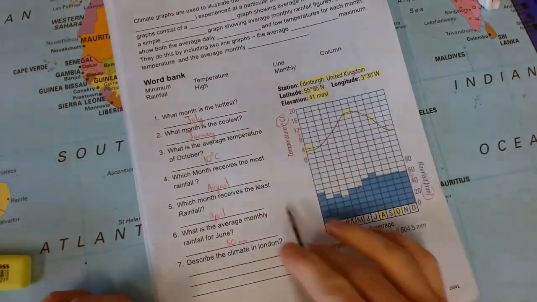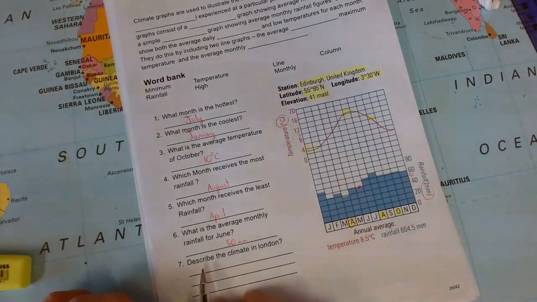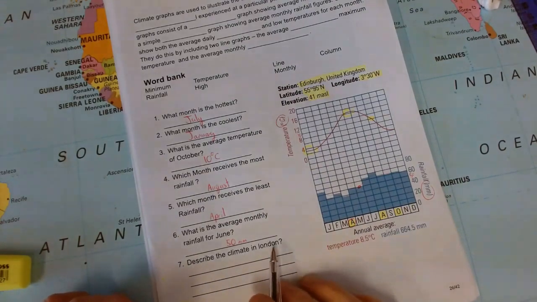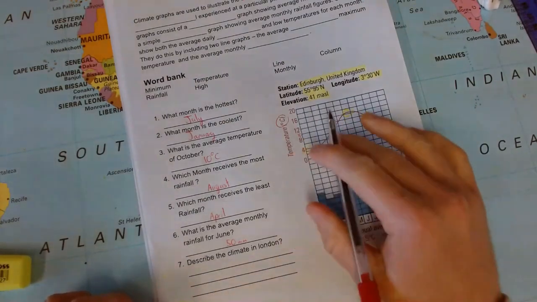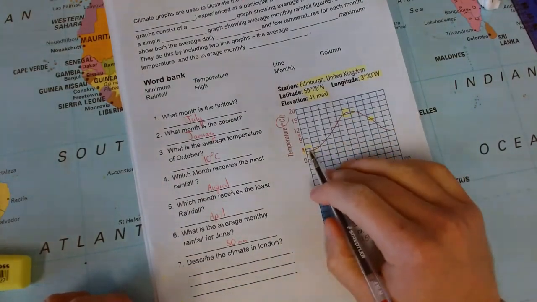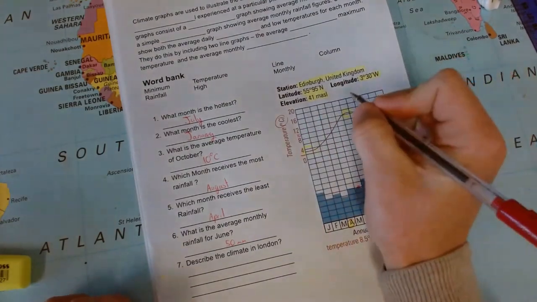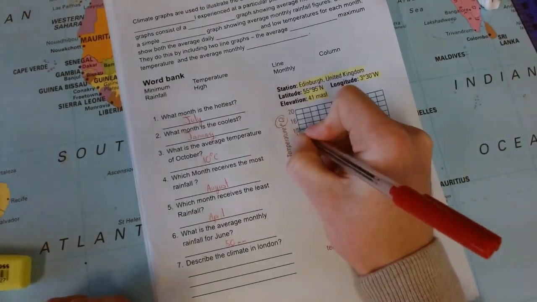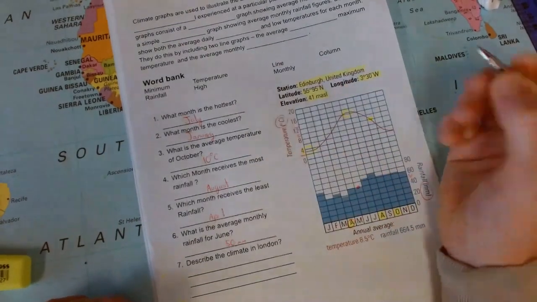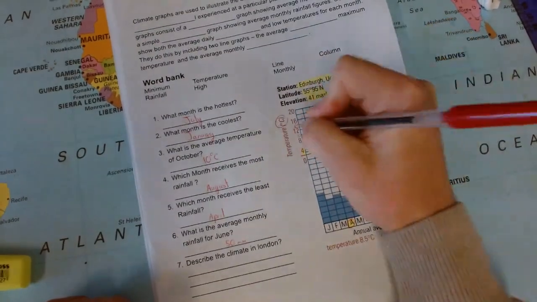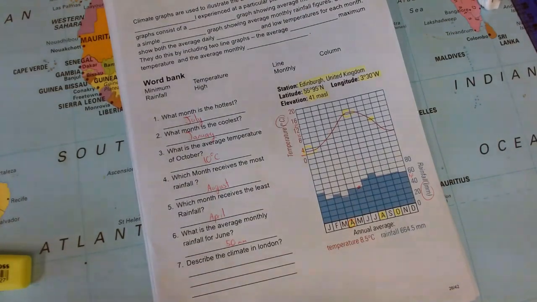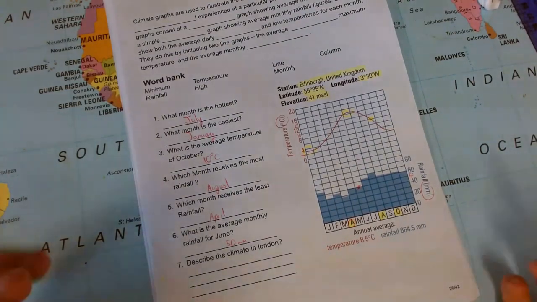Now we're going to look at describing an overall trend where we put these two pieces of information together. Describe the climate in London. Looking at the temperature, we can see that it ranges from 4 all the way up to maybe a peak of 14. That's a bit of information I'm going to use to describe. Because if you said London goes from being cold to hot, you're not really telling me anything.